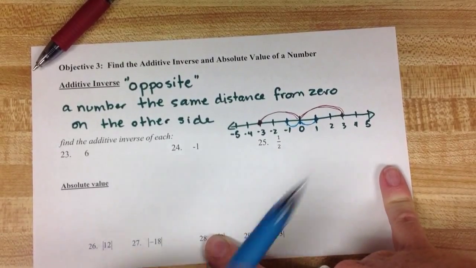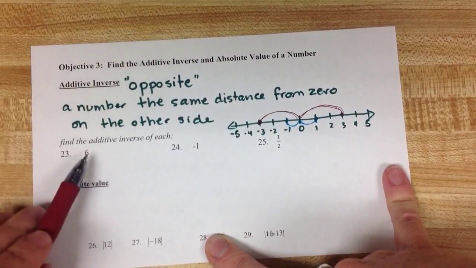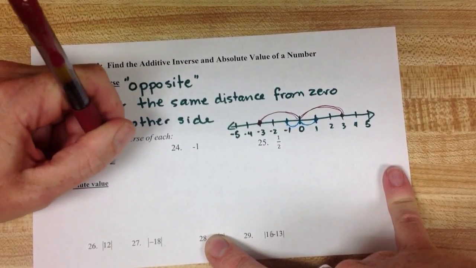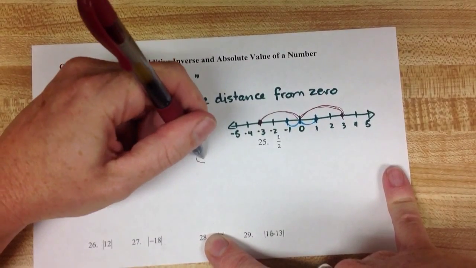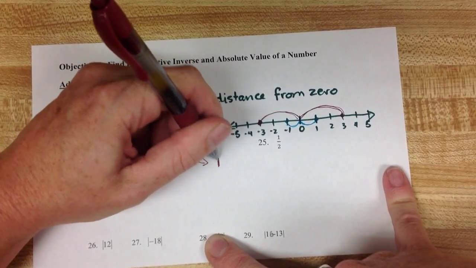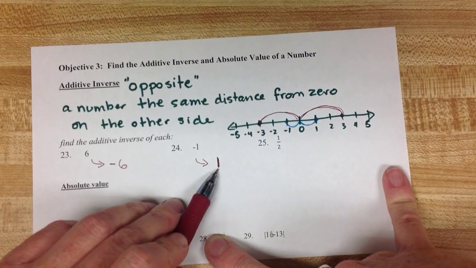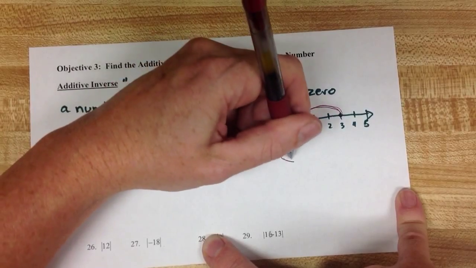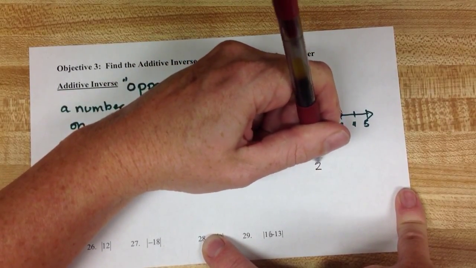Okay? So it's pretty easy to find additive inverses. The hardest part of this skill is just remembering what the word means. Okay, so if they ask you for the additive inverse of 6, you're going to say, well, that would be negative 6. The additive inverse of negative 1 would be a positive 1, and we don't need the positive in front of it. Any number that doesn't have a sign is assumed to be positive. And the additive inverse of 1/2 is going to be a negative 1/2.